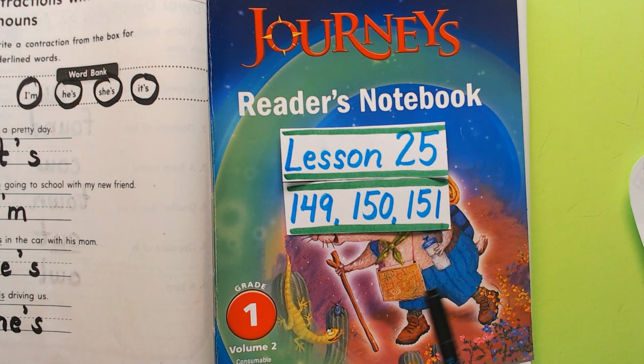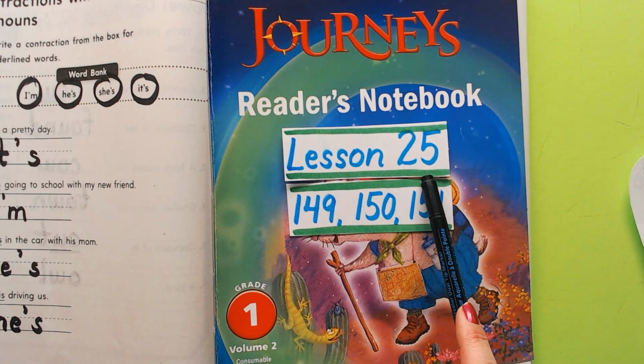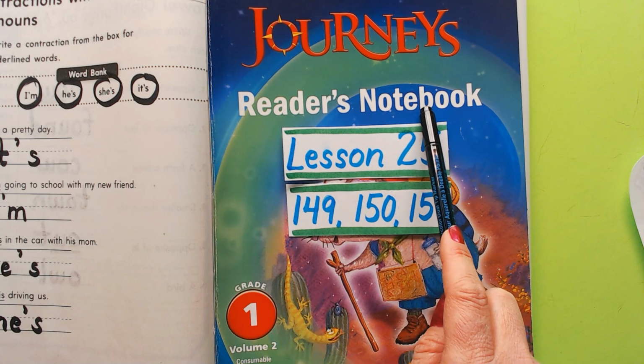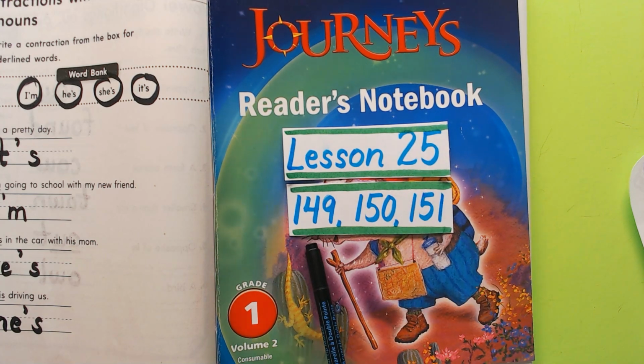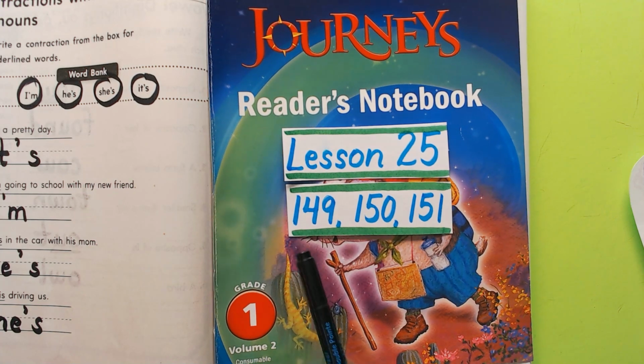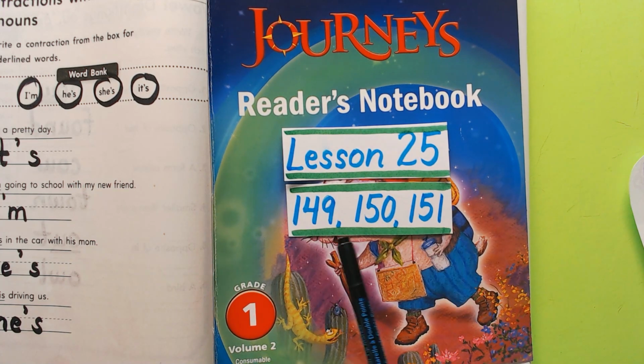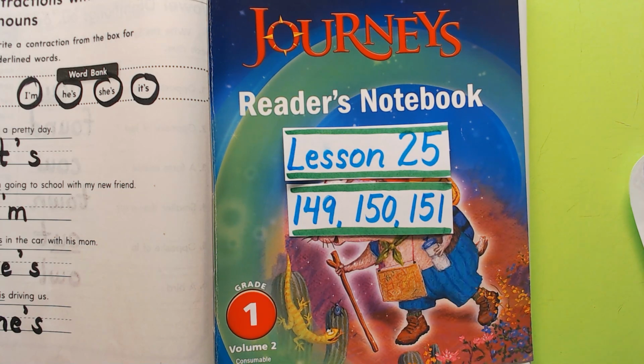Hello, boys and girls. We're still working in our Lesson 25 section of the Reader's Notebook. Let's turn to page 149. Go ahead, pause the video here, get to that page, and then join us, and we shall do these 3 pages together.